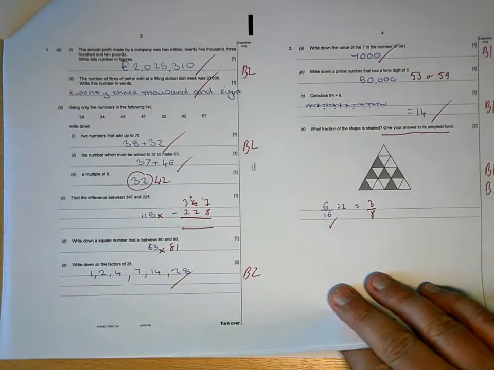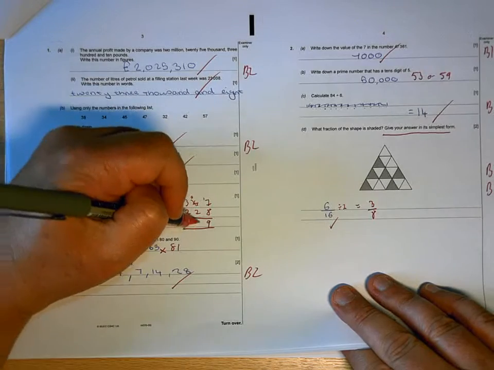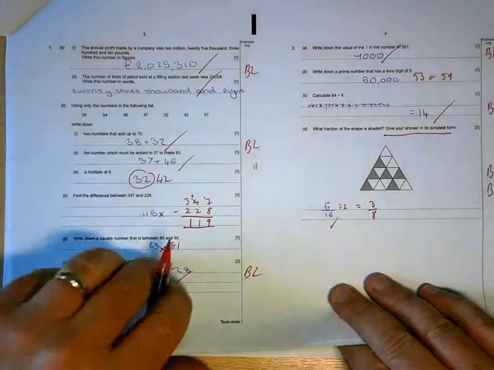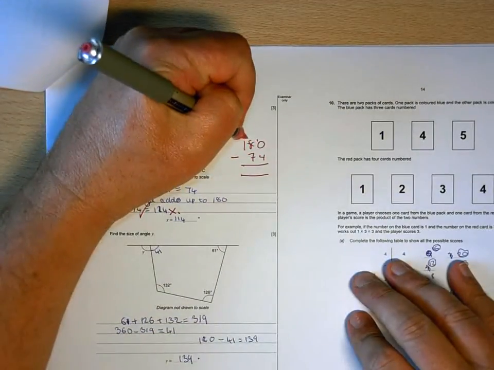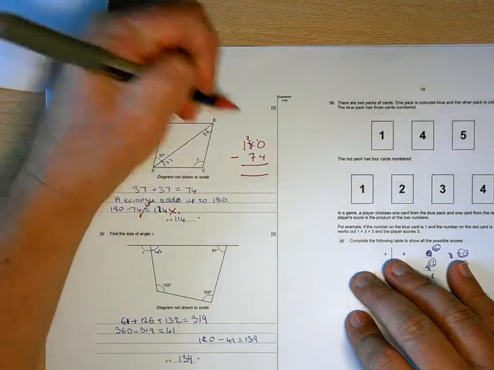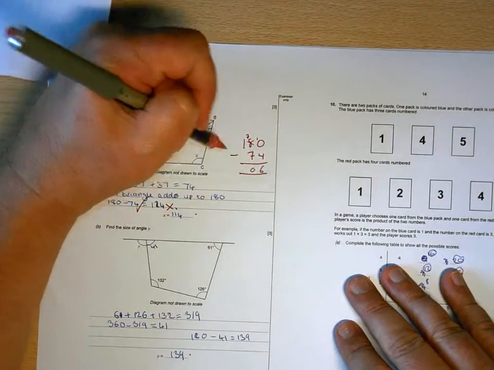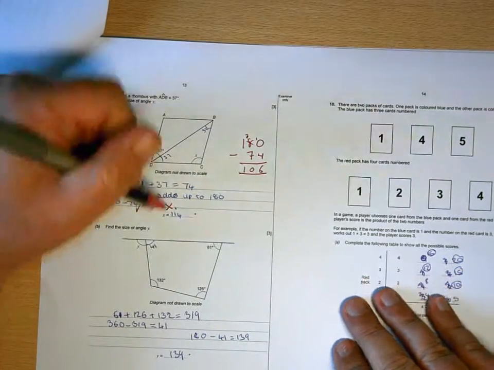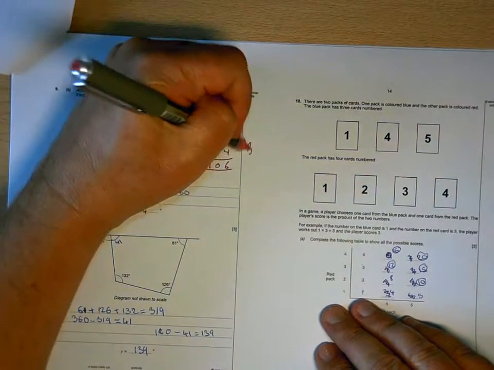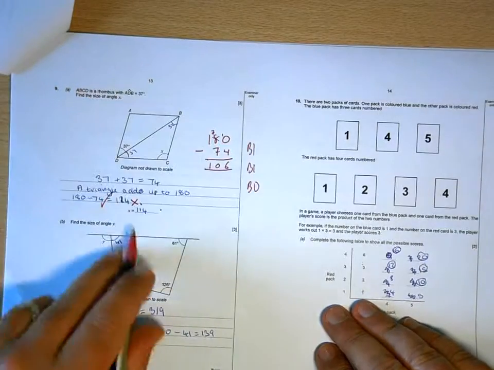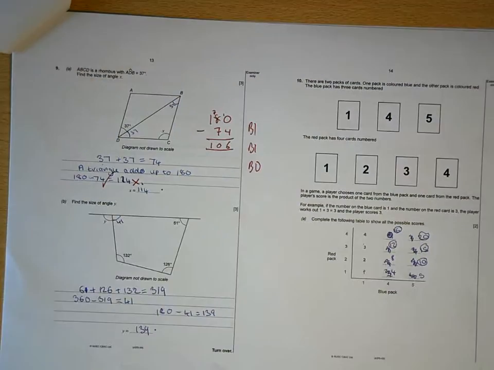Then you can do 8 from 17, it's 9. 2 from 3 now is 1. In this one, you can't take 4 from 0, so you borrow a 10 from the next column along. So 4 from 10 is 6, 7 from 7 is 0, 0 from 1 is 0. So it's 106. So you're going to lose a mark there for your subtraction. That's something you need to practice if you're not sure about that method.